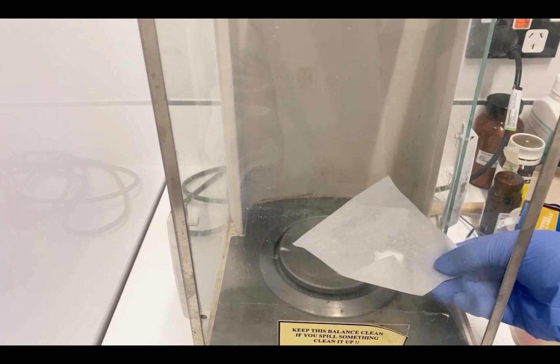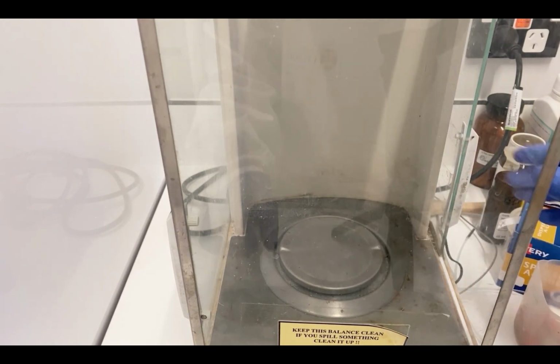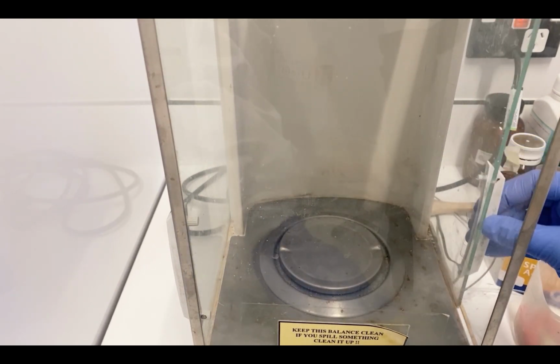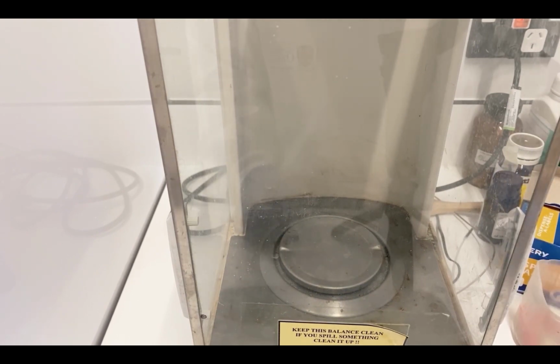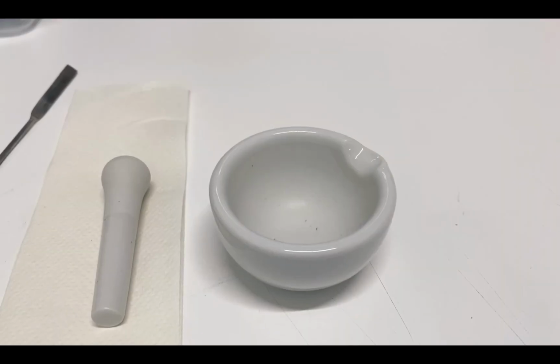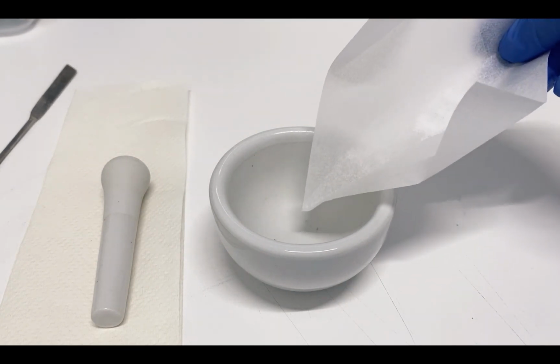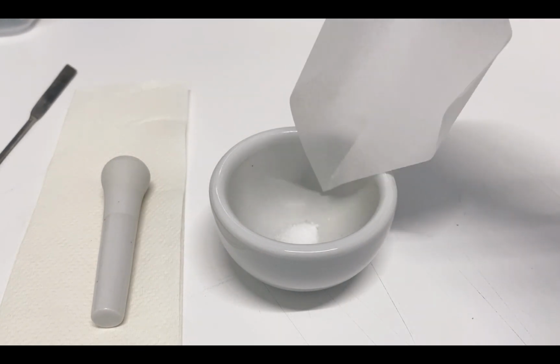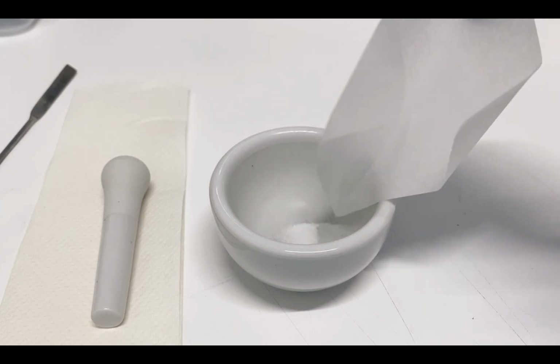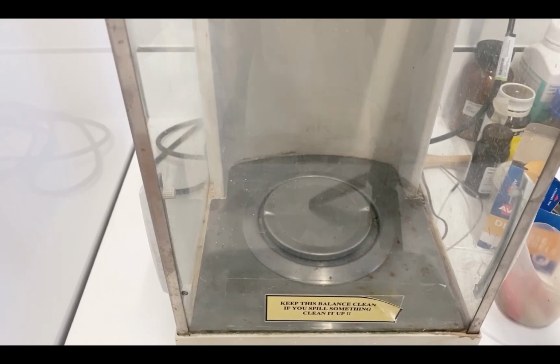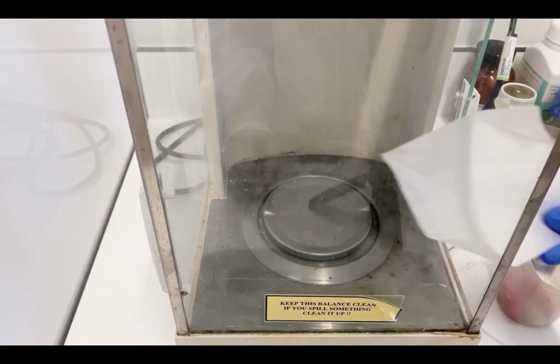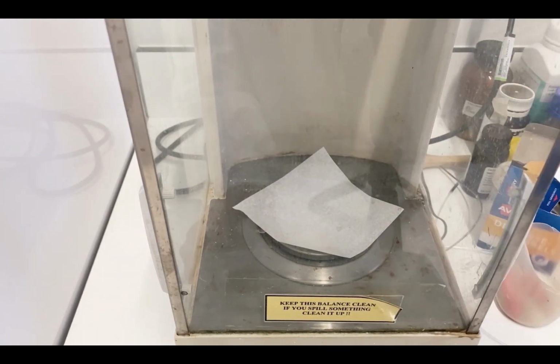Carefully remove the weighing paper with the solid sample, ensuring not to disturb the balance or spill any material. Transfer the weighed glucose into the mortar before weighing the next solid, which is, in this case, magnesium sulfate. Perform the same steps for weighing 0.25 grams of magnesium sulfate.